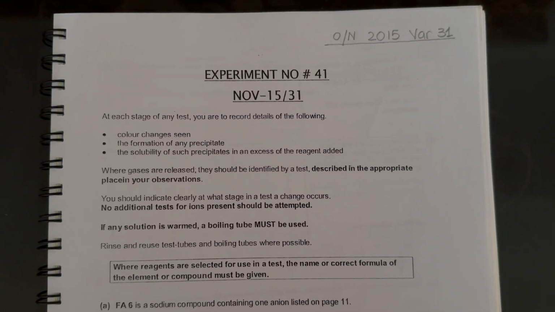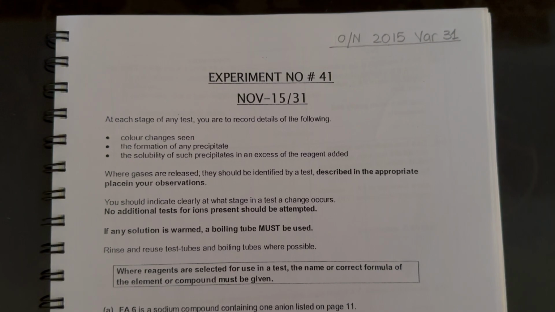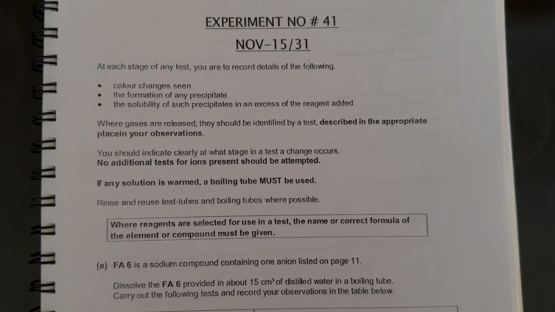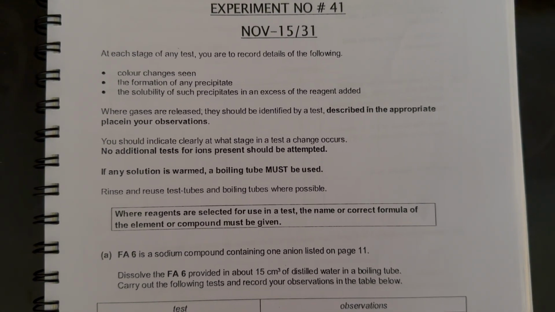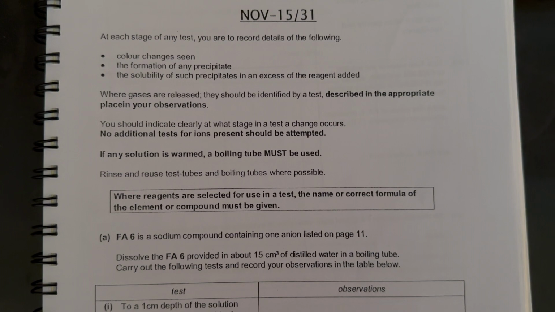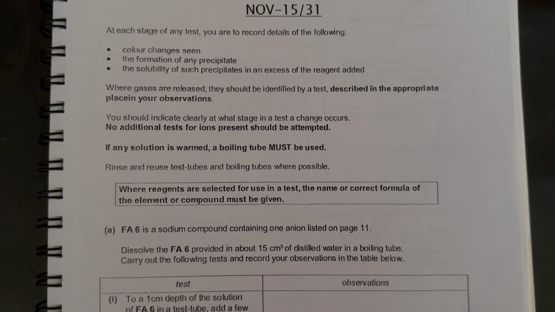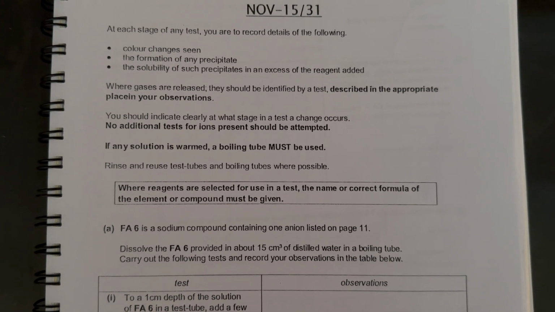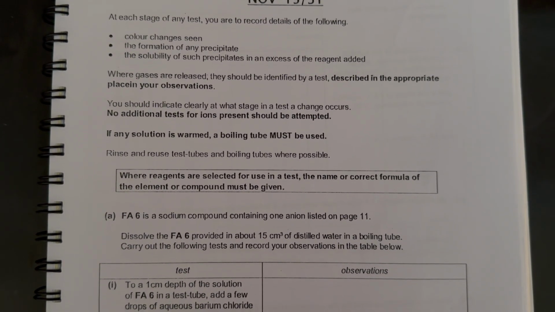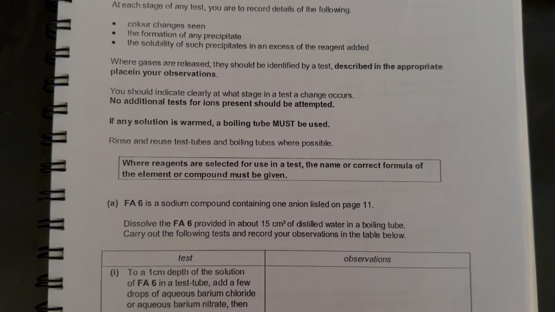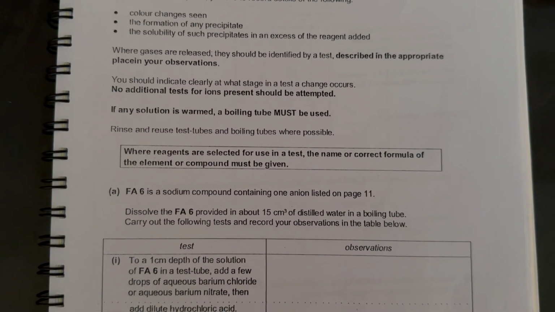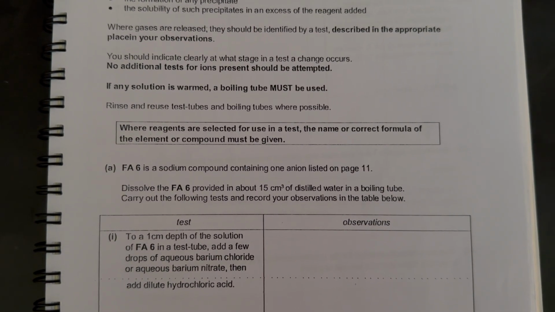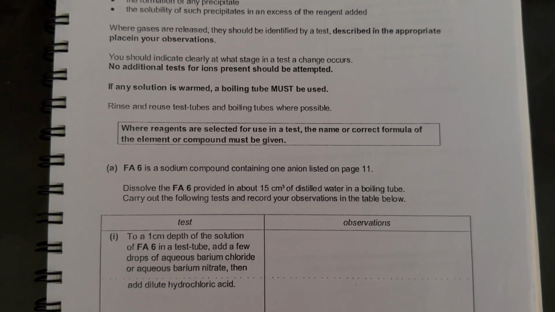Qualitative Analysis from October-November 2015, variant 3.1. In this question, they have said, at every stage of any test, you are to record the details of the following: any color change seen, formation of any precipitates, solubility of such precipitates in excess of reagent added, and where gases are released, they should be identified by a test described in the appropriate place in your observation. Then you are to indicate clearly at what stage in a test a change occurs.